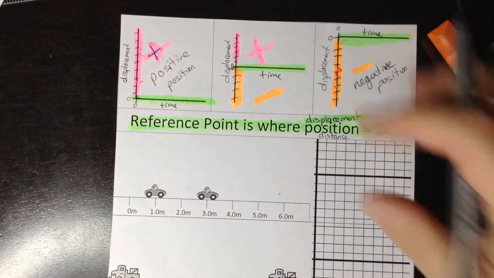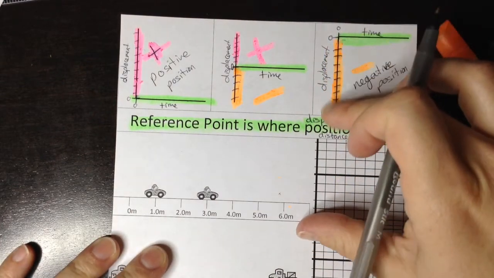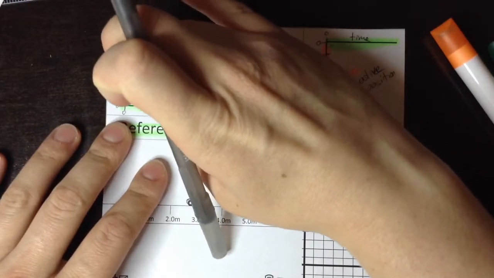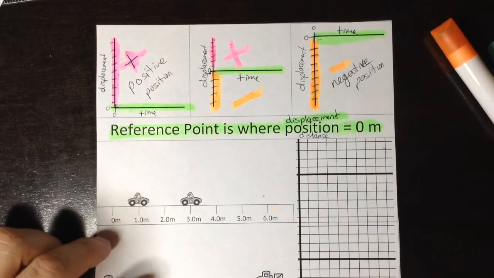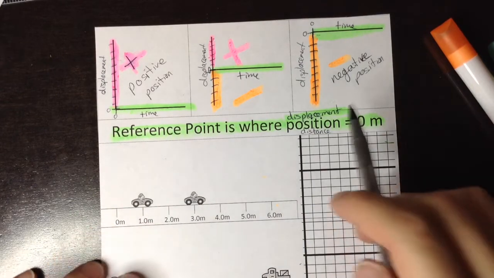When it comes to graphing, understanding difficult concepts like graphing is all about the examples and doing examples in practice. Okay, so let's start off talking about reference point. Reference point is where the position is equal to 0.